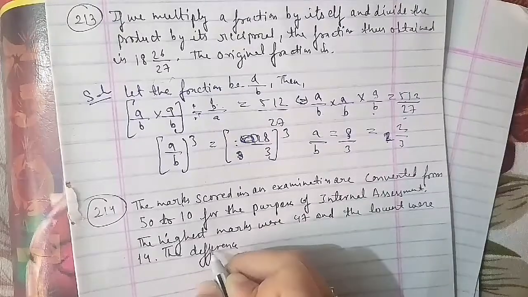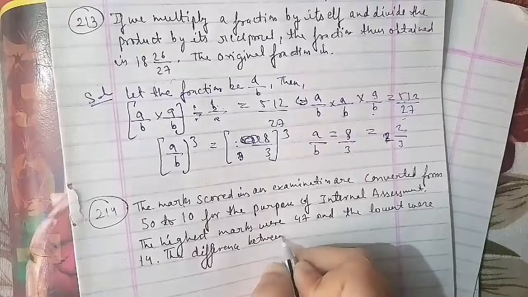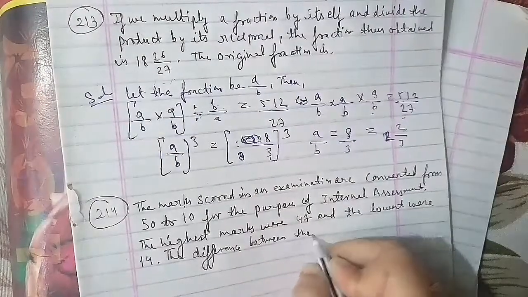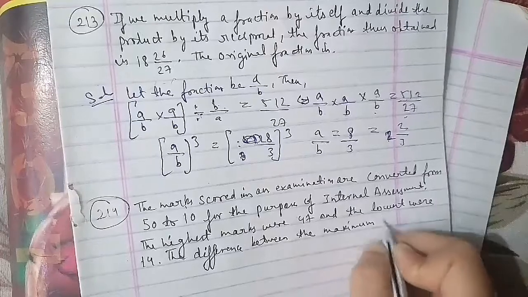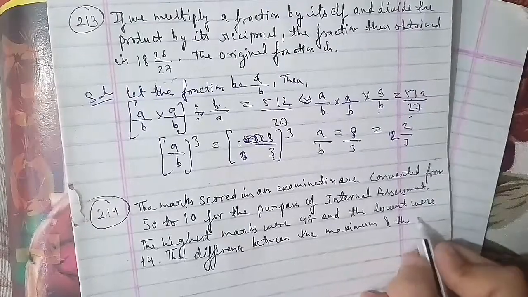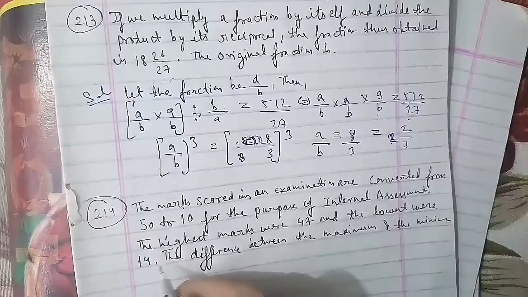This has been asked in an SSC examination paper, which is also important competition-wise. The options we have are 3.3, 4.8, 6.6 and 7.4. Let's go ahead with the solution for this as well.